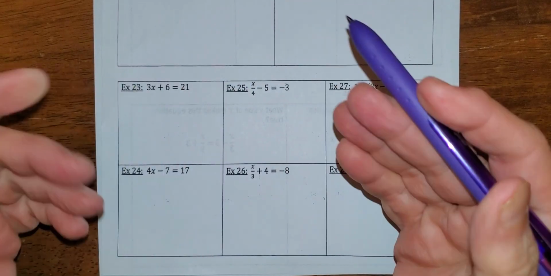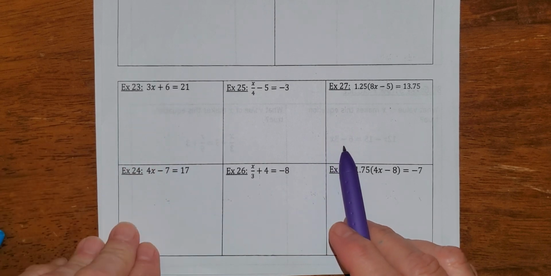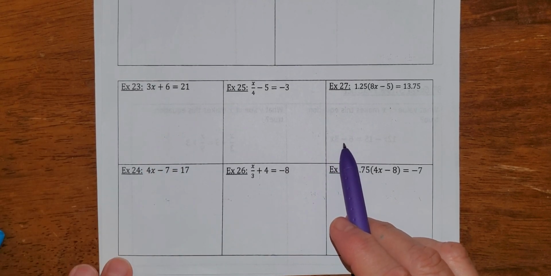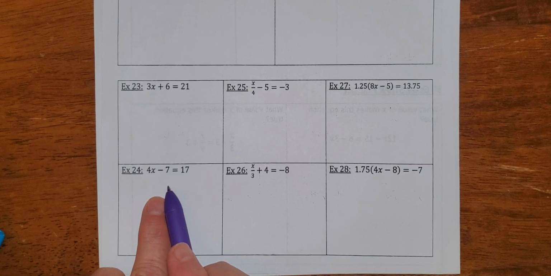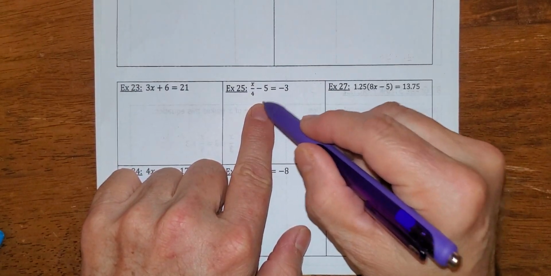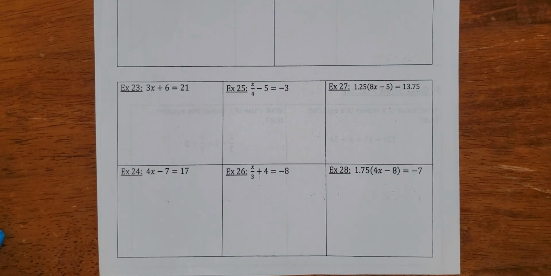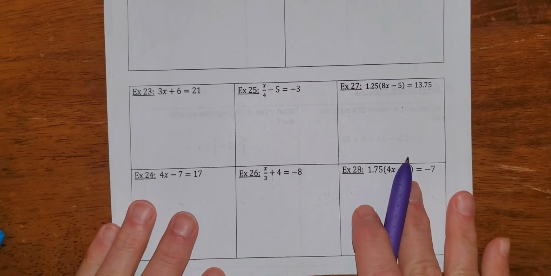The 2 steps I'm going to do in this problem: I'm going to subtract 6 from both sides, and then my next step is going to be divide by 3. Here, I'm going to add 7 and divide by 4. Here, I'm going to add 5 in my first step, and then my second step, I'm going to multiply the top by 4. So all of them are very simple like that.